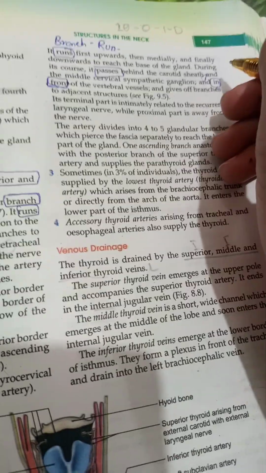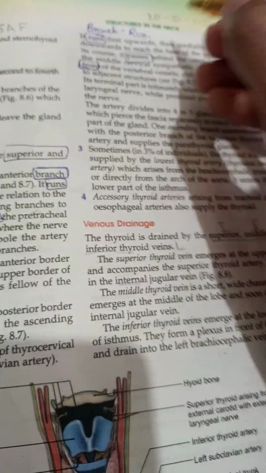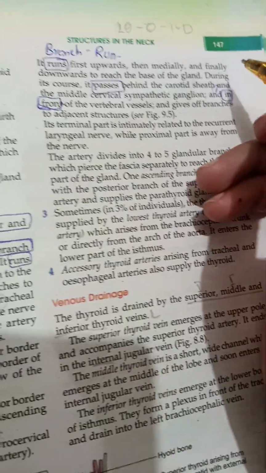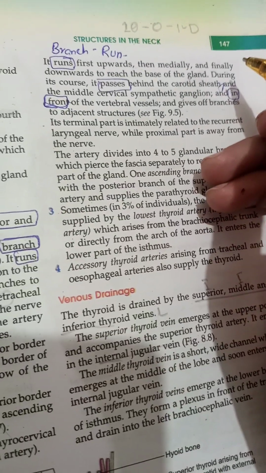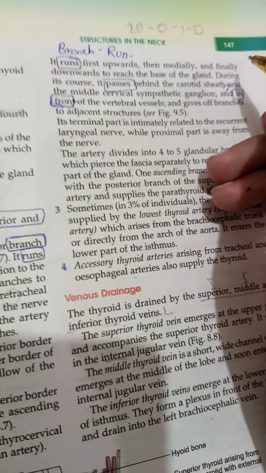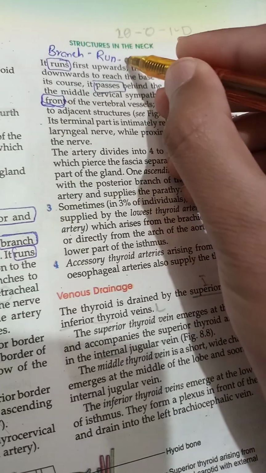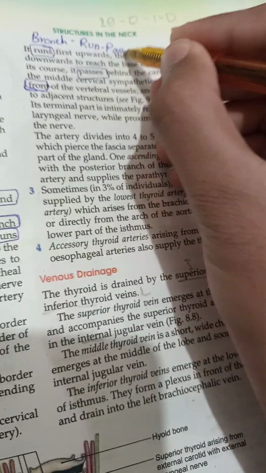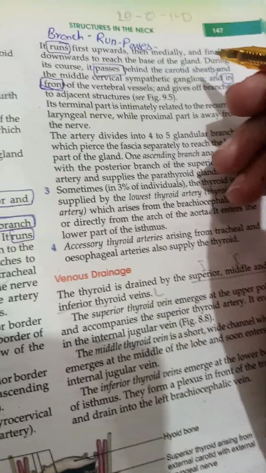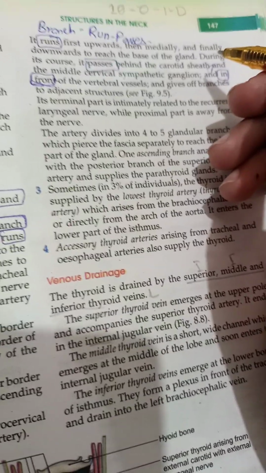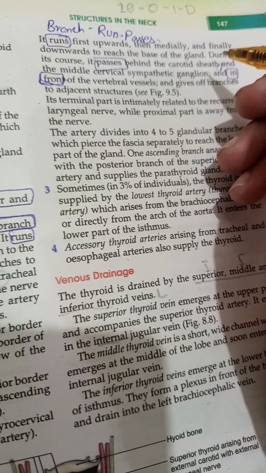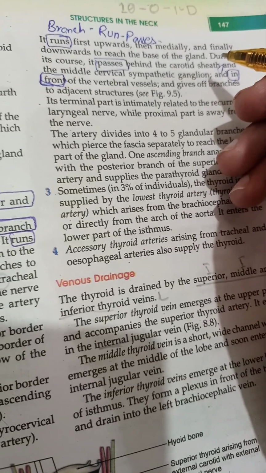It passes behind the carotid sheath and in front of the vertebral vessels. It passes behind the carotid sheath and the middle sympathetic ganglion, in front of the vertebral vessels, and gives off branches to the adjacent structures.